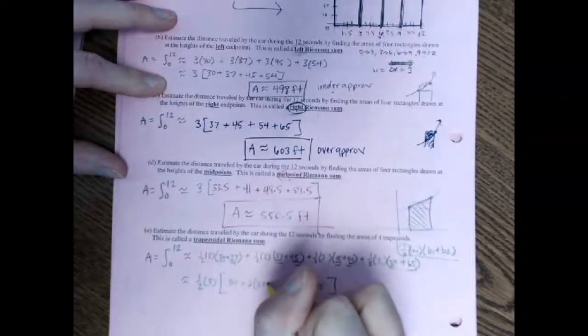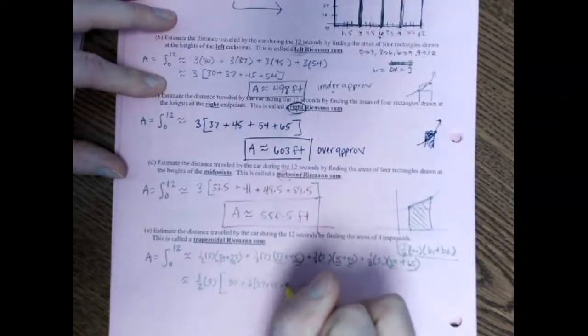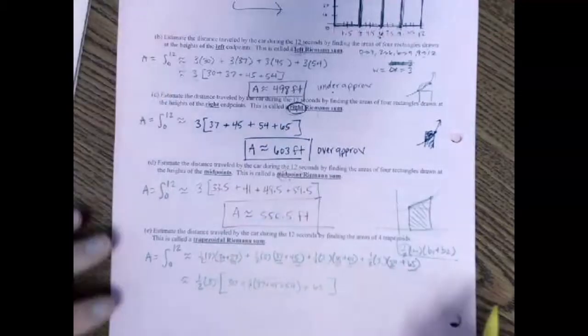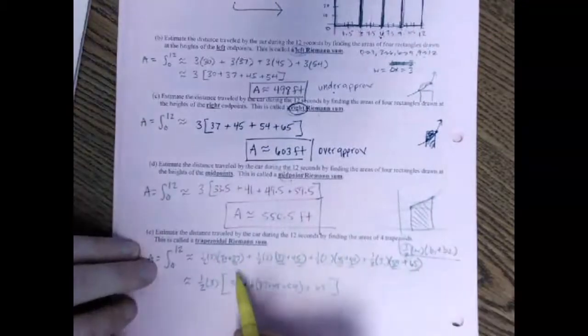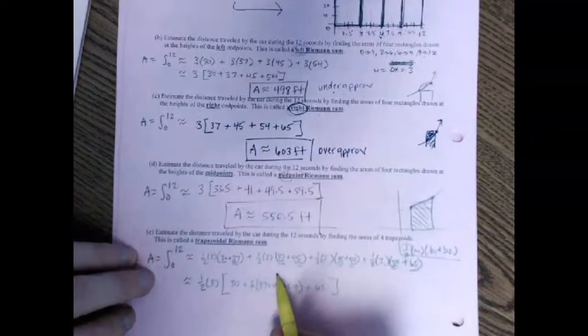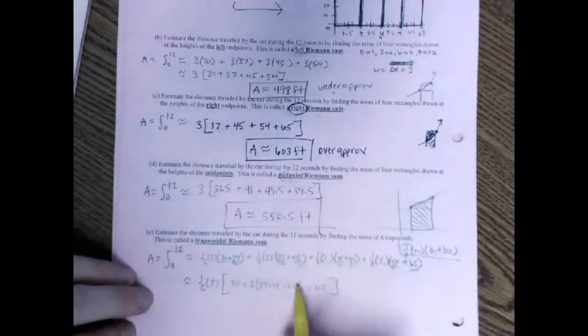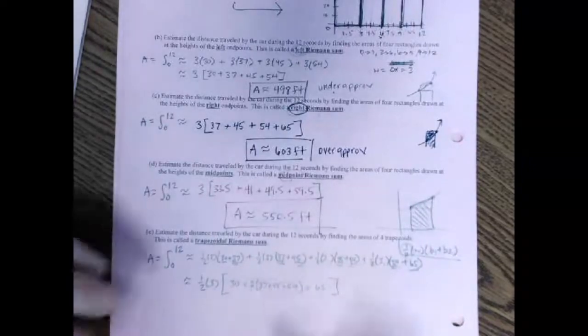37 plus 45 plus 54. Add those in parentheses, but then instead of adding them twice, you can just add them once and multiply it by 2. That's the same thing as 30 plus 37 plus 37 plus 45 plus 45 plus 54 plus 54 plus 65. But instead of writing them out multiple times, collect all the ones that get used twice and just multiply by 2.